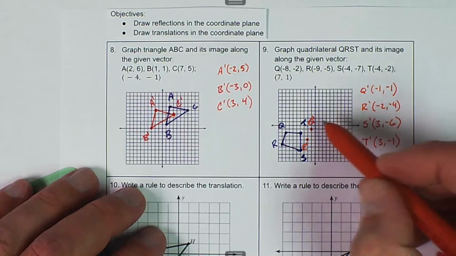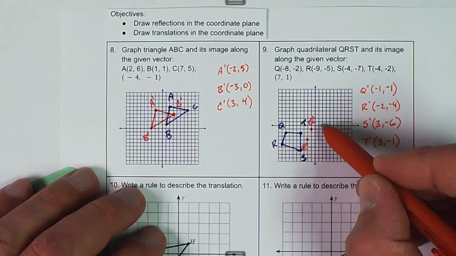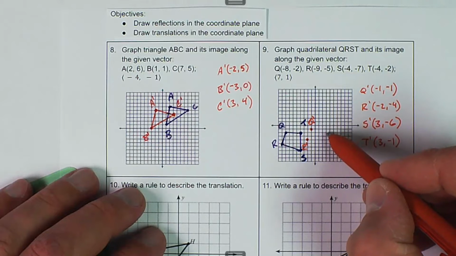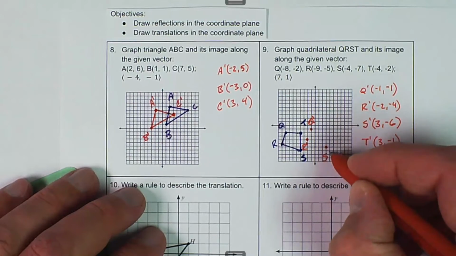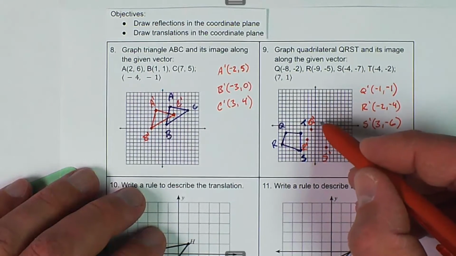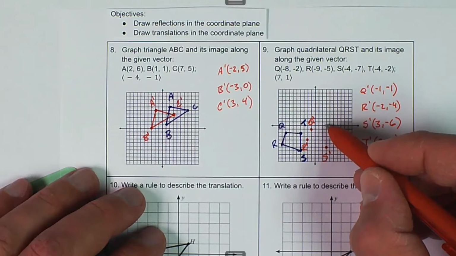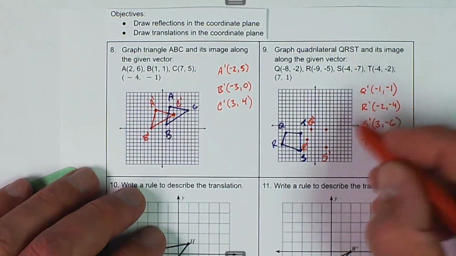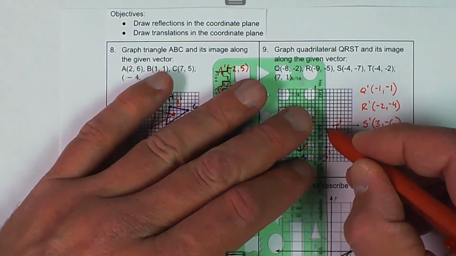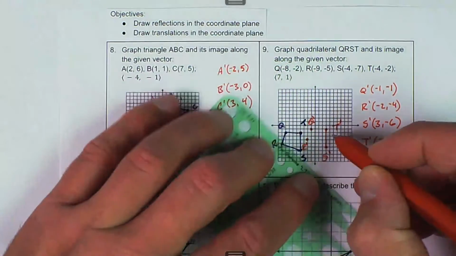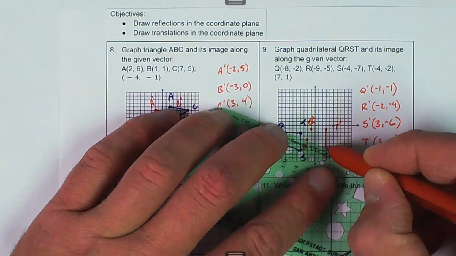And 3, negative 1 is T prime. And we can connect our dots.